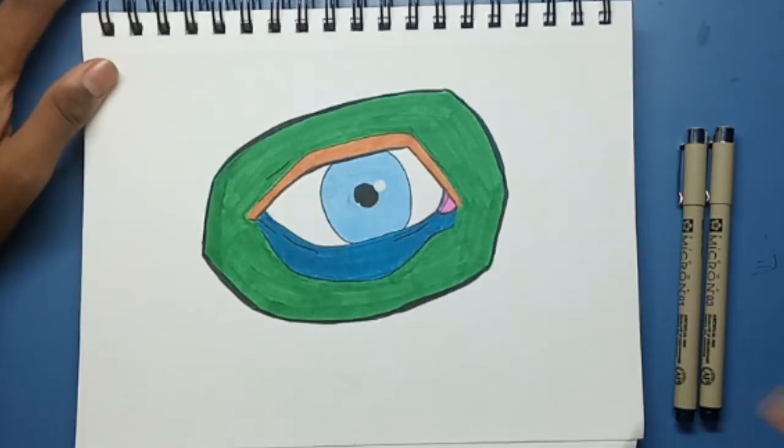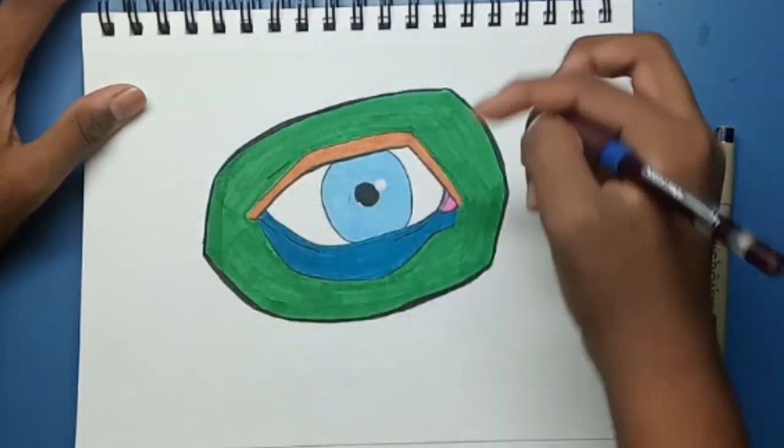So now let me label the parts of the eye. This is the eye socket, the green area.